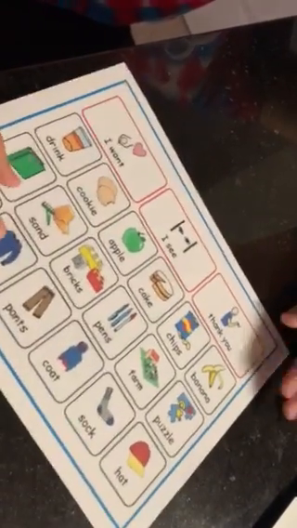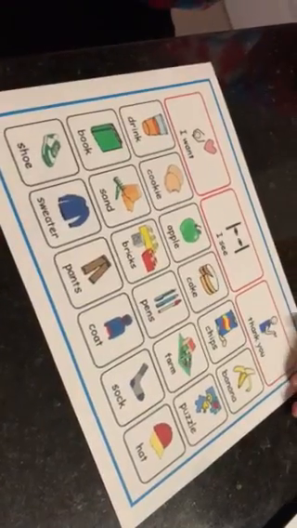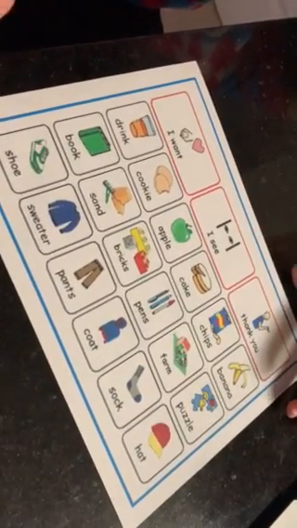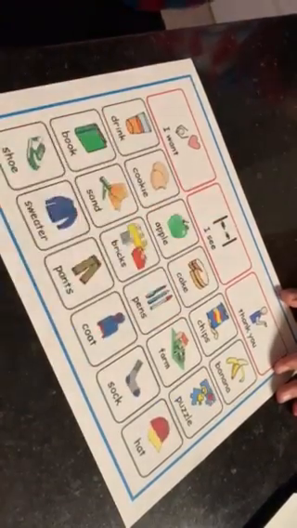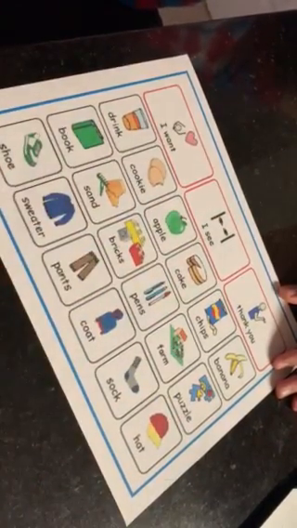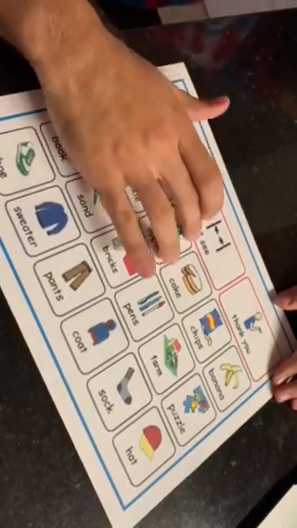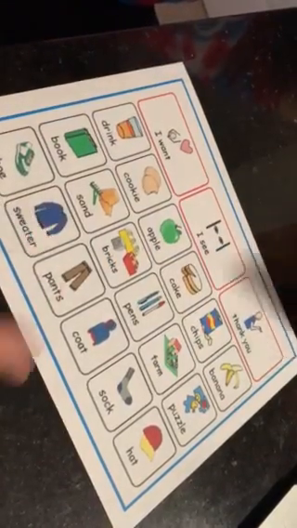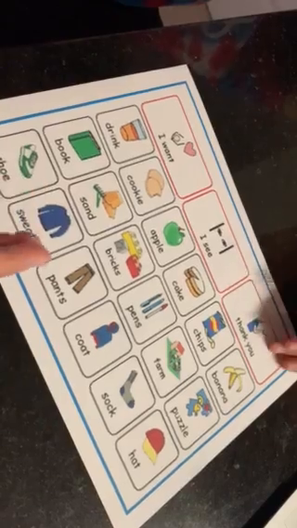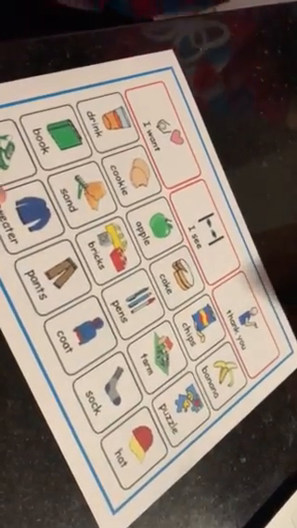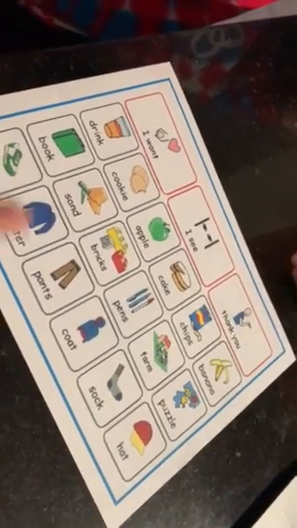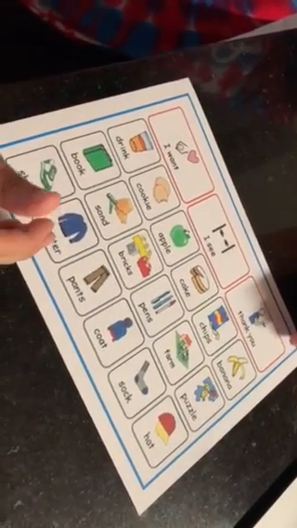And this is just a sample board. This is not what they all look like, but this is just a pretty generic one that I found that I wanted to use for the demonstration. So it has different snacks they like, different activities, clothing, and it even includes the I want or I see or thank you, giving them a lot of different options to really be able to communicate with it. And of course, as they get more familiar with PECS, they'll get better at using it and it becomes much more second nature once they really get familiar with it.